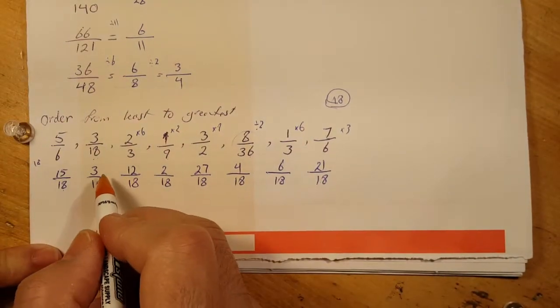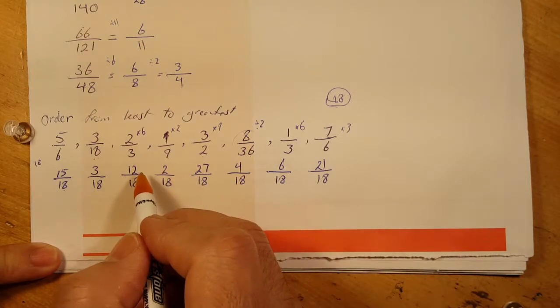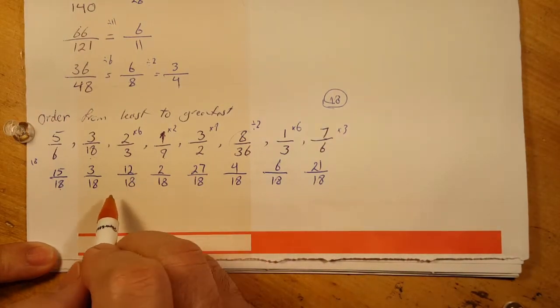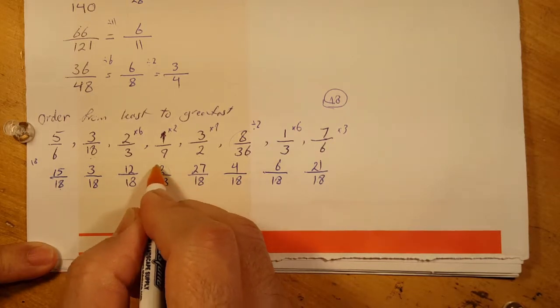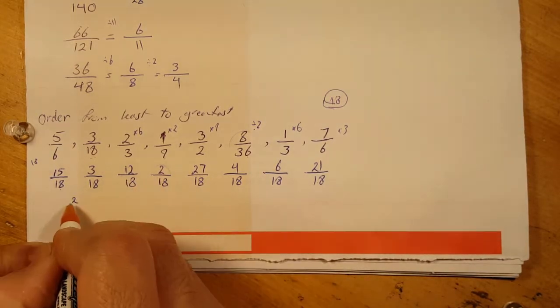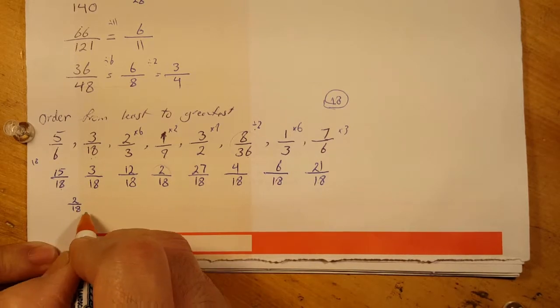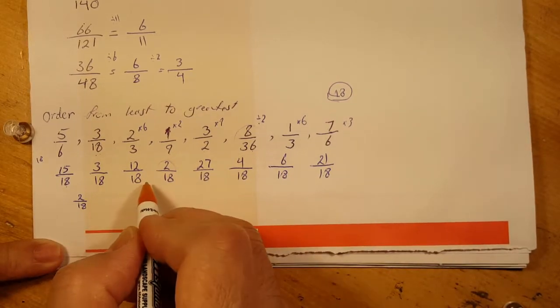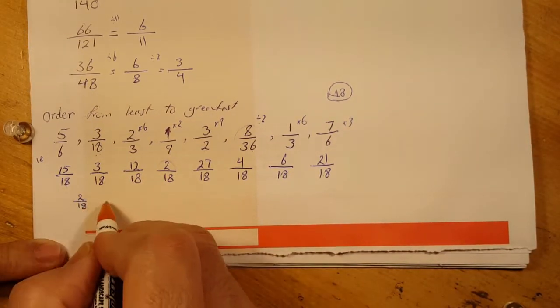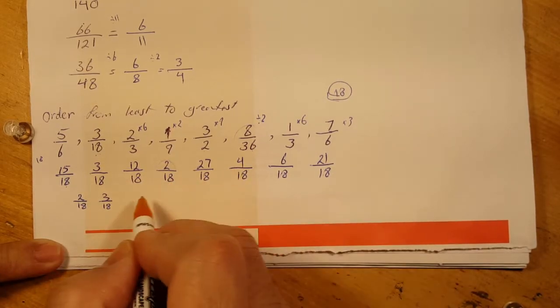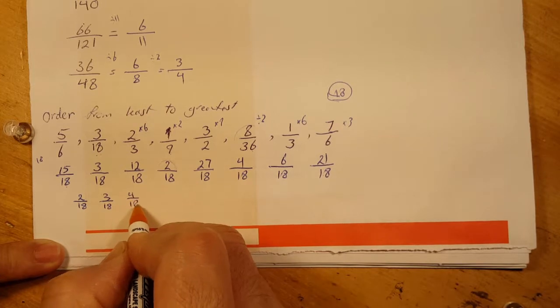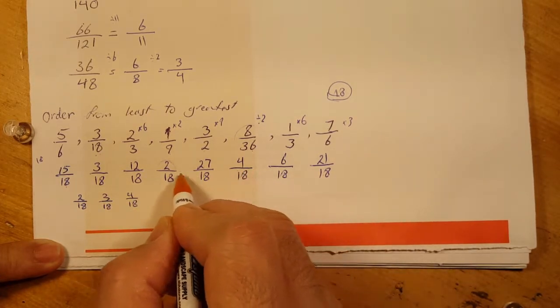We start with the least one, with the smallest. 2 over 18. Then 3 over 18. Then 4 over 18. Then 6 over 18.